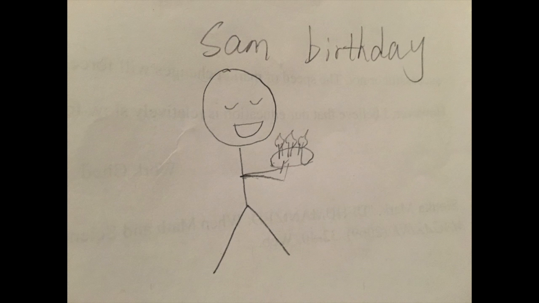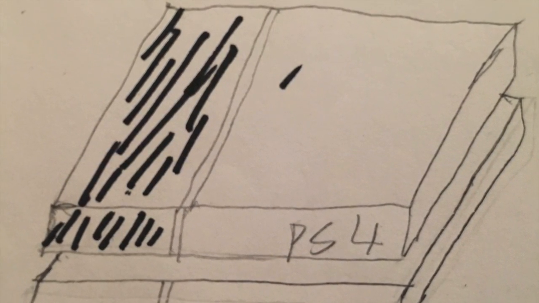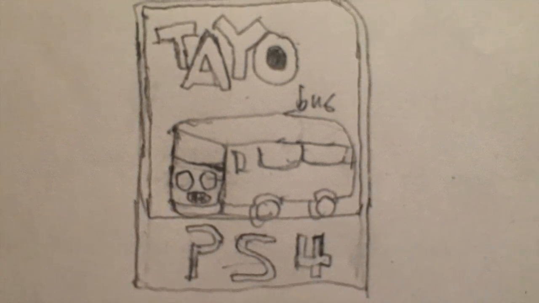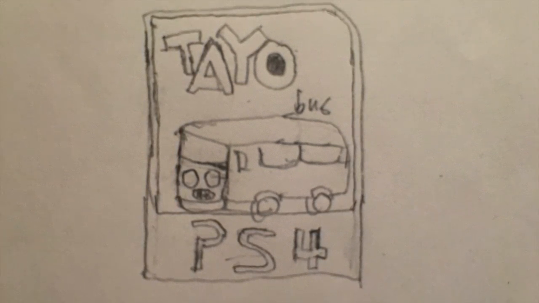Today is Sam's birthday, and he got a PS4 from his father. Also, his father gave him a video game that needs Sam to manage a bus company. So Sam feels so happy and cannot wait to play this game. The first business day starts, and during the first day, the running costs are $60 and the revenue is $98. So Sam has to calculate what his profit is on the first day.